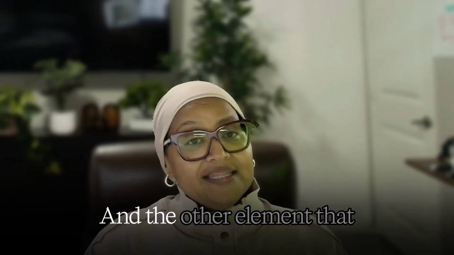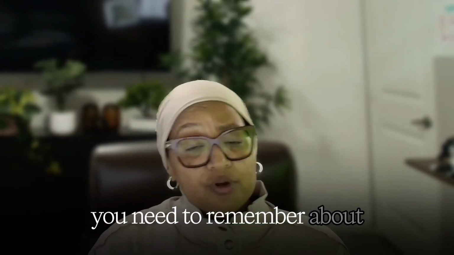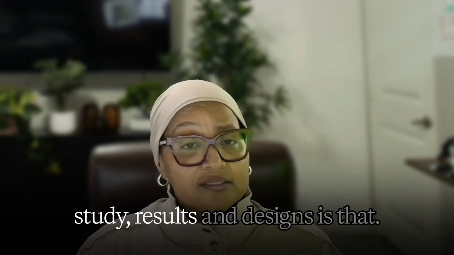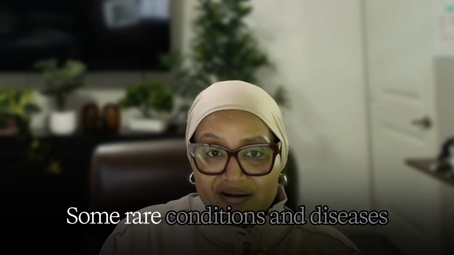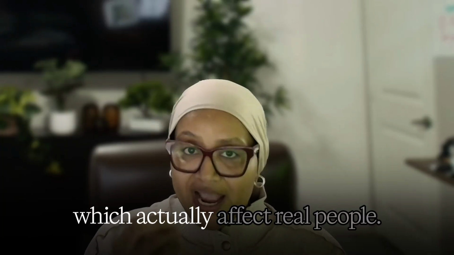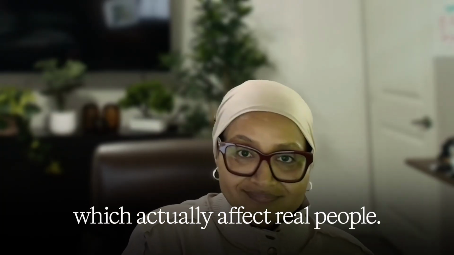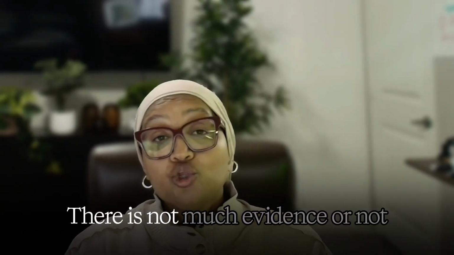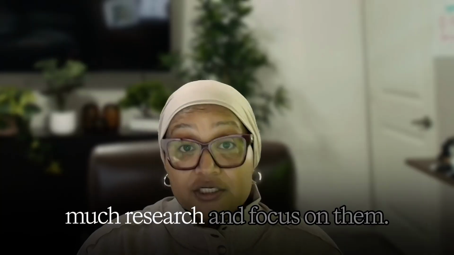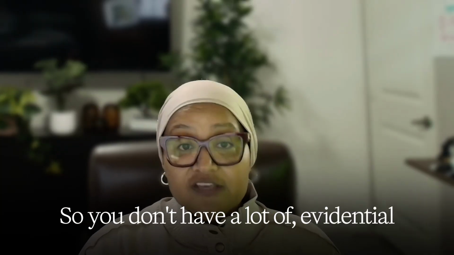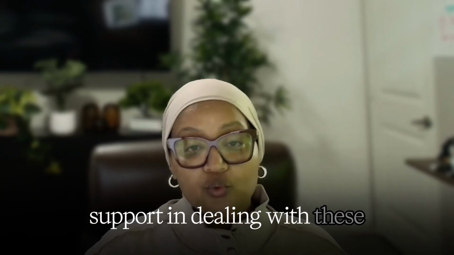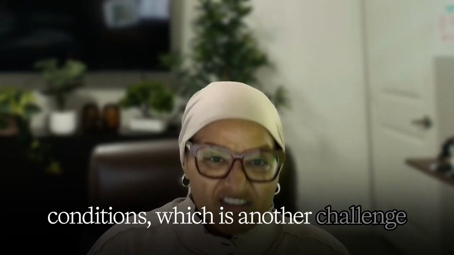And the other element that you need to remember about study results and designs is that rare conditions and diseases, which actually affect real people, there is not much evidence or not much research and focus on them. So you don't have a lot of evidential support in dealing with these conditions, which is another challenge.